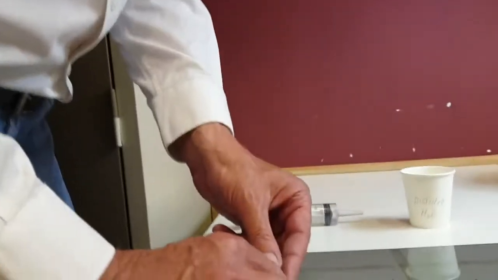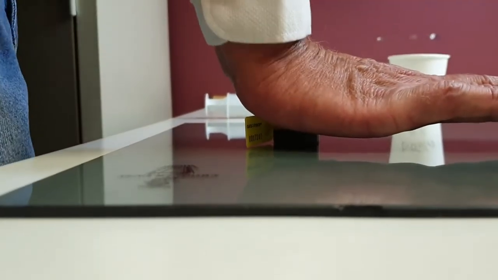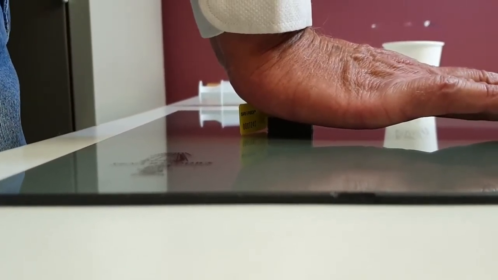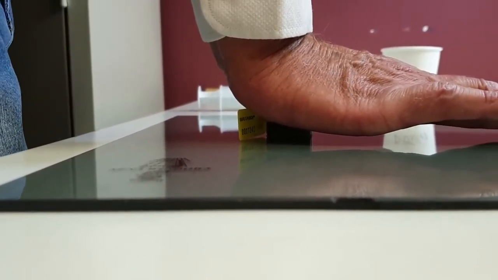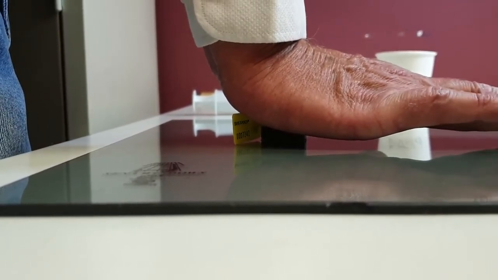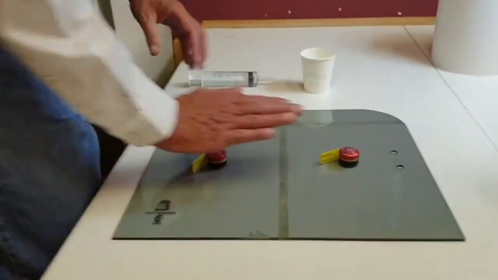Place it in the middle of the glass and press it down for 20 seconds.